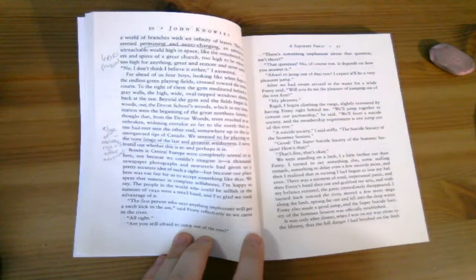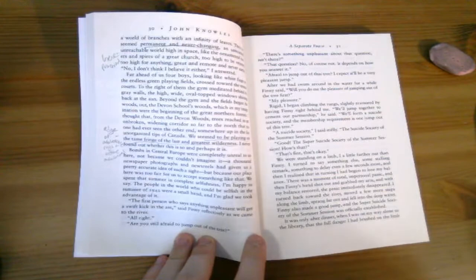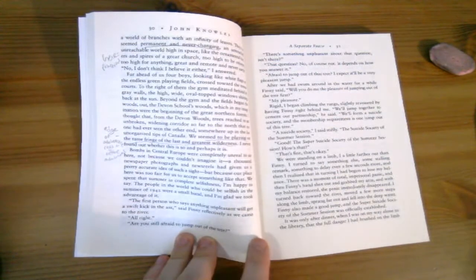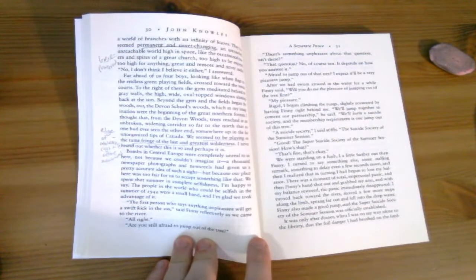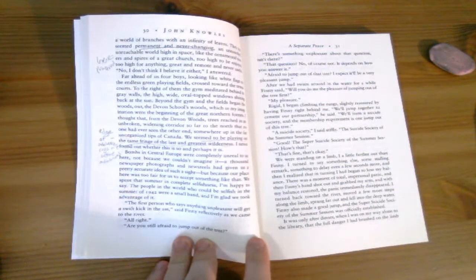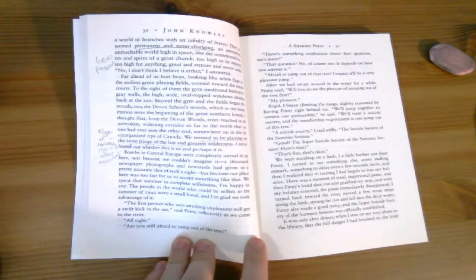My pleasure. Rigid, I began climbing the rungs, slightly reassured by having Finney right beside me. We'll jump together to cement our partnership, he said. We'll form a suicide society, and the membership requirement is 1 jump out of the tree. A suicide society, I said stiffly. The Suicide Society of the Summer Session. Good, the Super Suicide Society of the Summer Session. How's that? That's fine. That's okay.